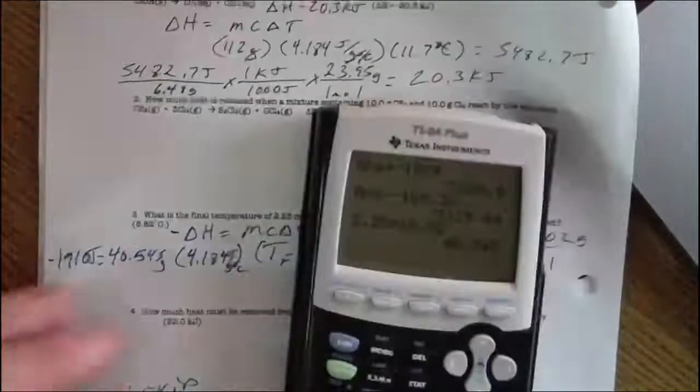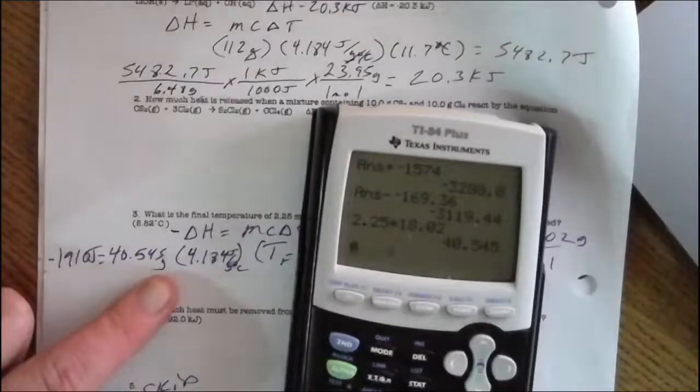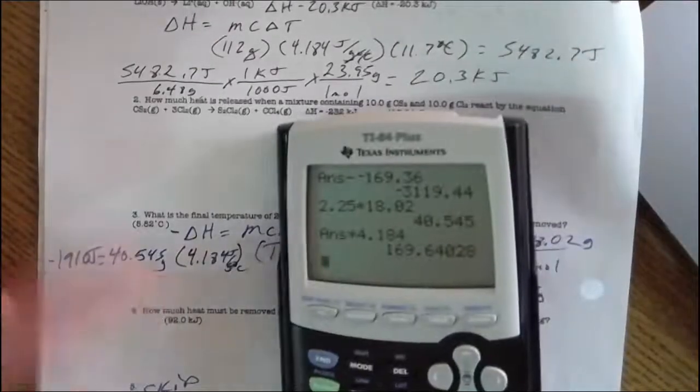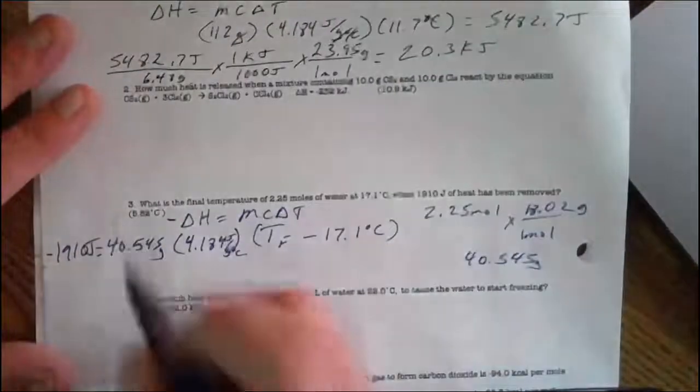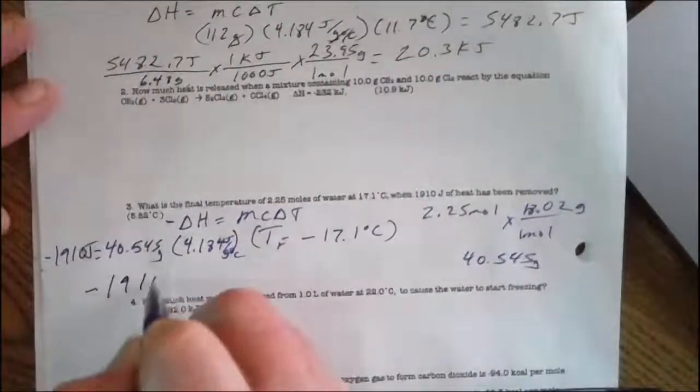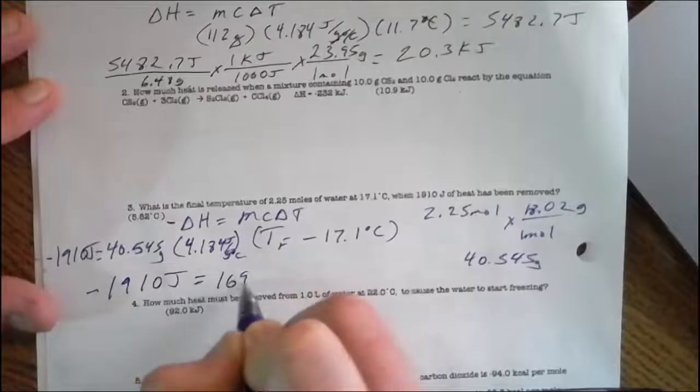So 40.545 times 4.184. That equals 169.6 TF.